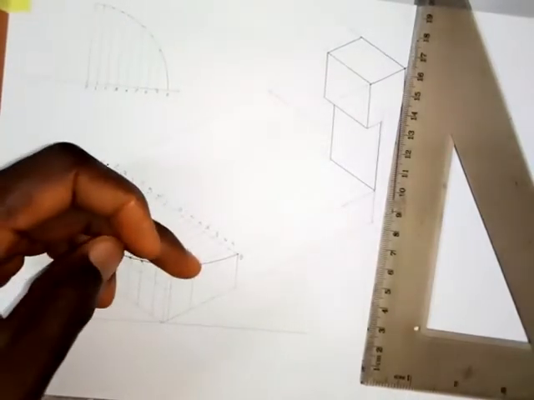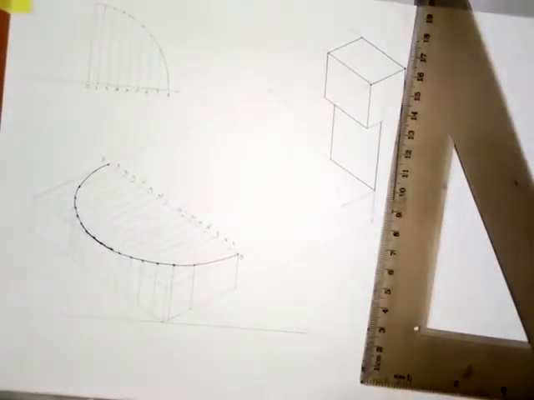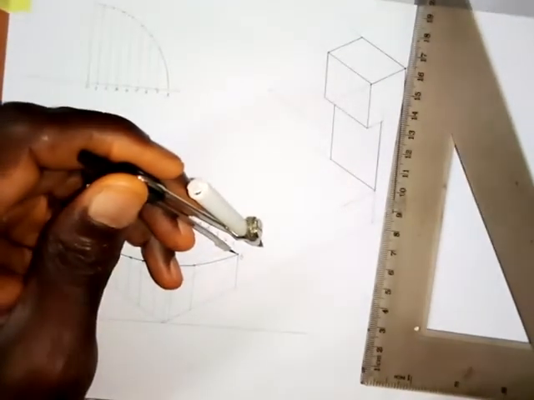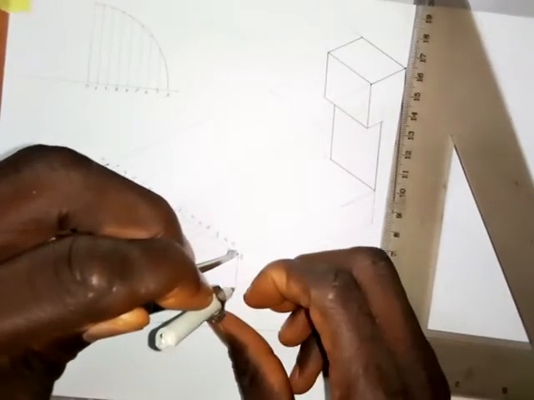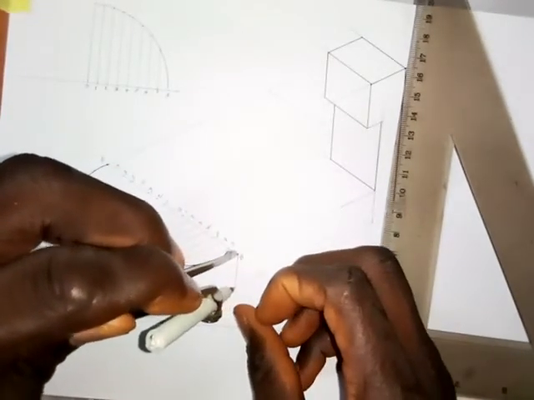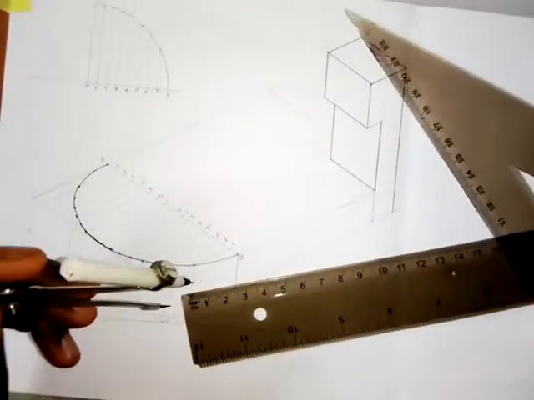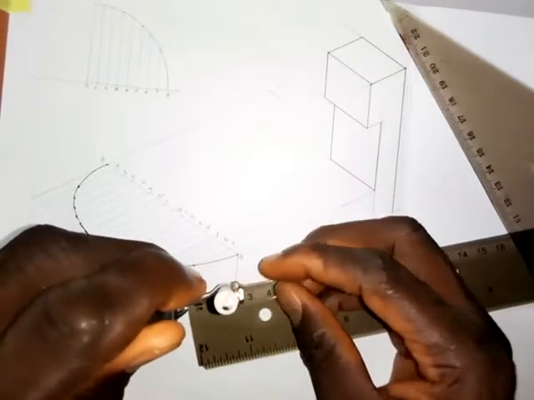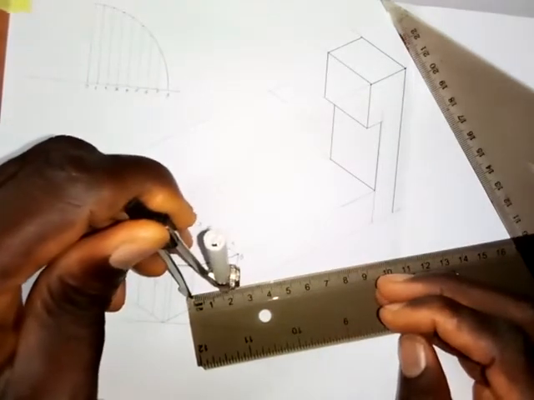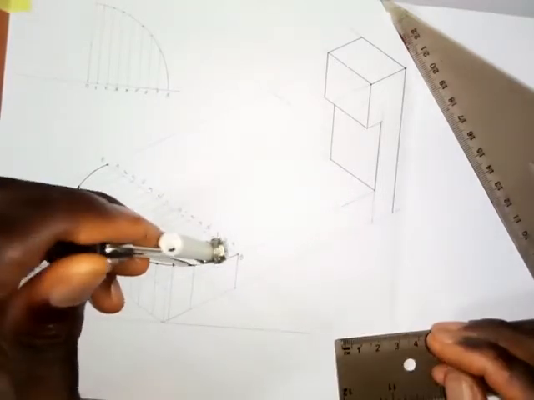So we need to draw a vertical line at each point, and then we take a measurement of 12 mm, which is the distance from here to here. Or if I take it from my ruler, this is still 12 mm here. So then you put it at this point.